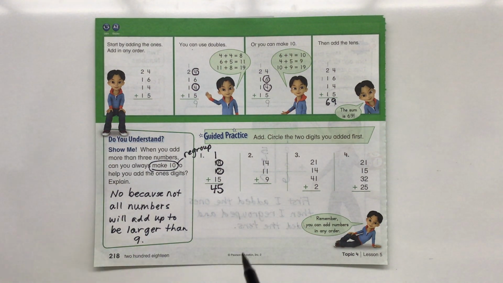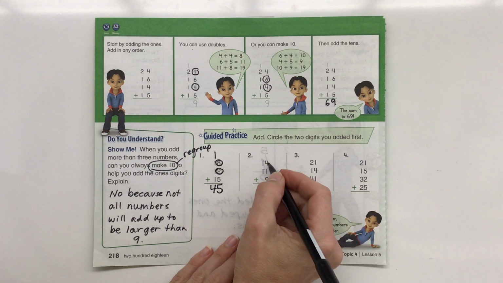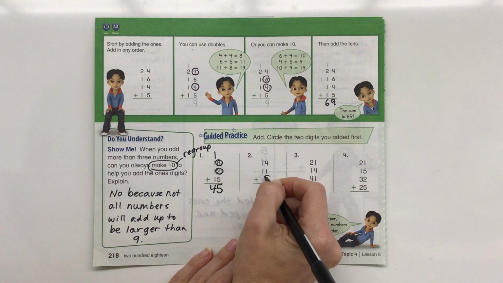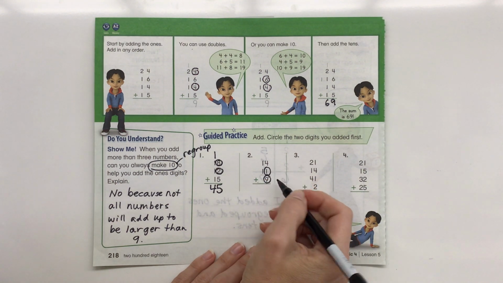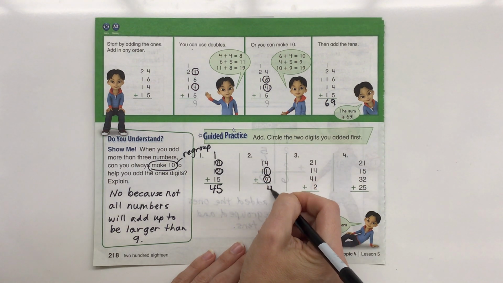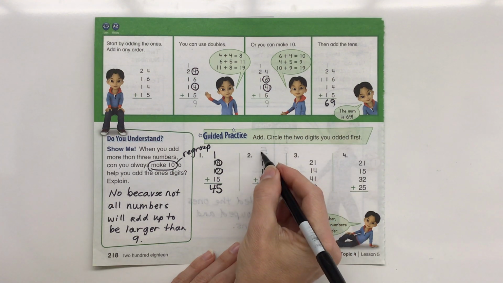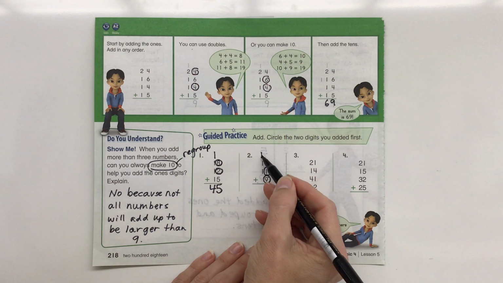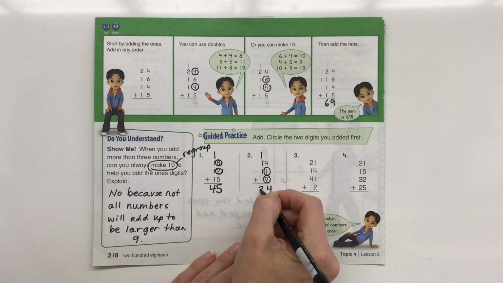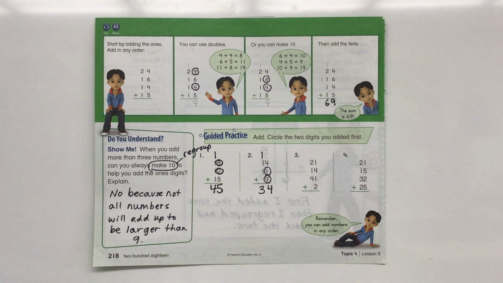Now let's take a look at this one. I don't see any doubles here with the 1, so I'm going to do a group of 10. 9 plus 1 is 10. Now look how easy this is. 10 plus 4 is 14. So a 4 down here in the ones place and one group of 10, right? 1, 4 is 14. And then let's count our tens column. 1, 2, 3. Get a total of 34.